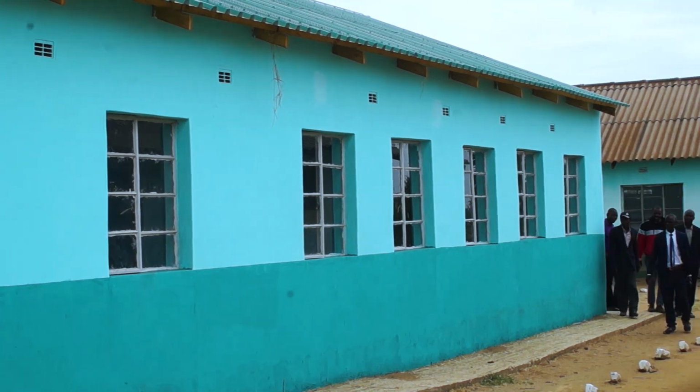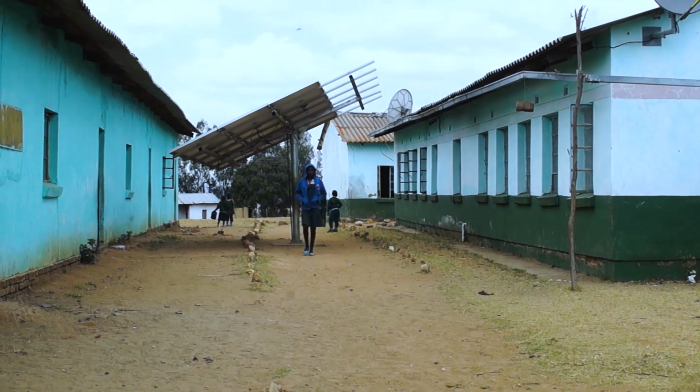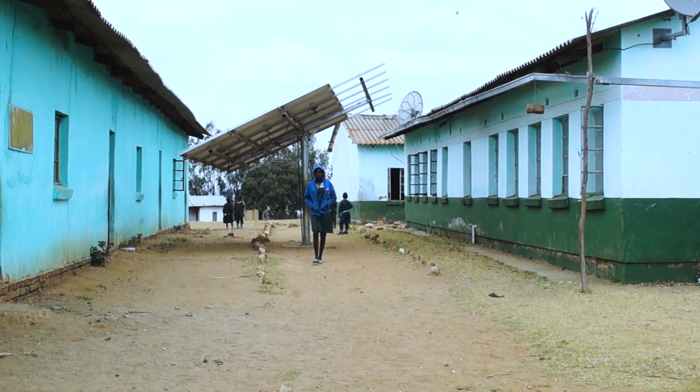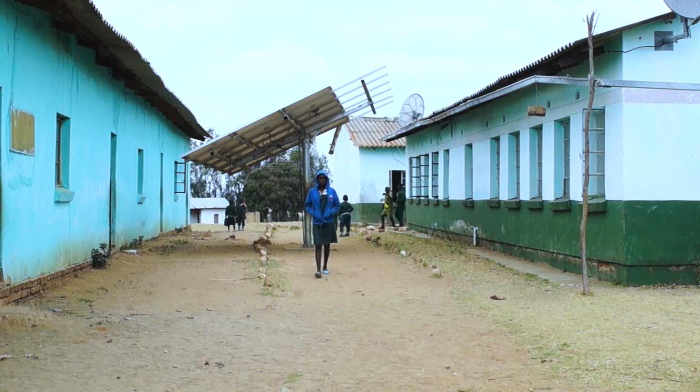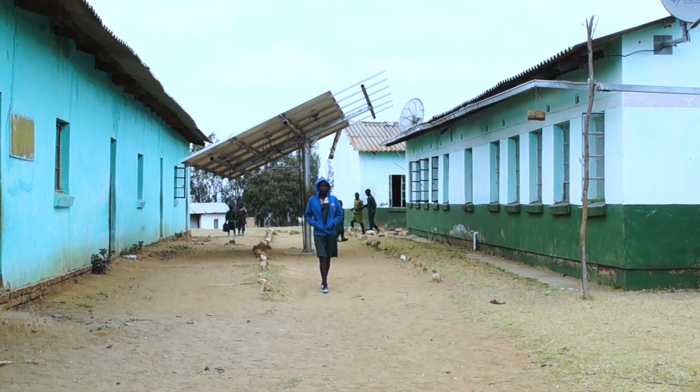Milton Sign, the school's development community chairperson, also acknowledges the community's participation as well as the business community, though there was a number of challenges since the block was built in rainy season.